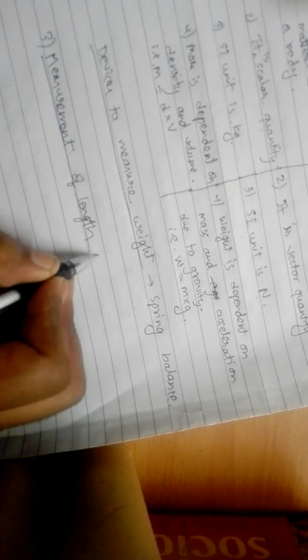Now let's go to the next topic, number 3, measurement of length. I suggest you keep a paper and pen in front of you, pause whenever you need, and start taking notes. Measurement of length. Let's start by defining what we mean by length.